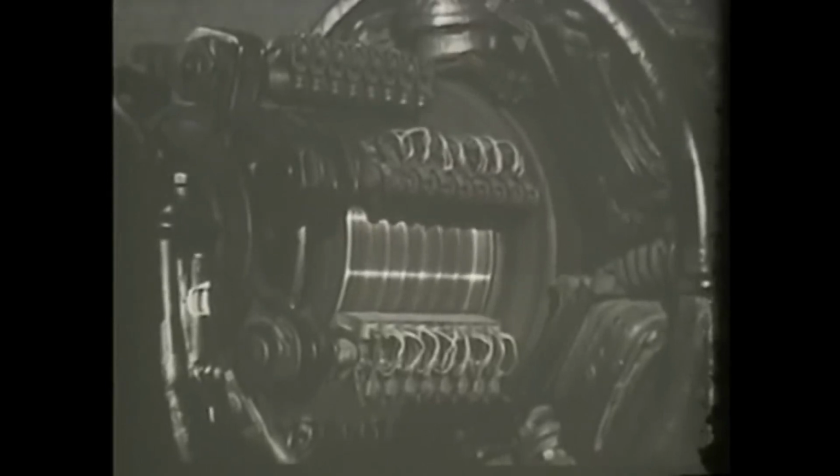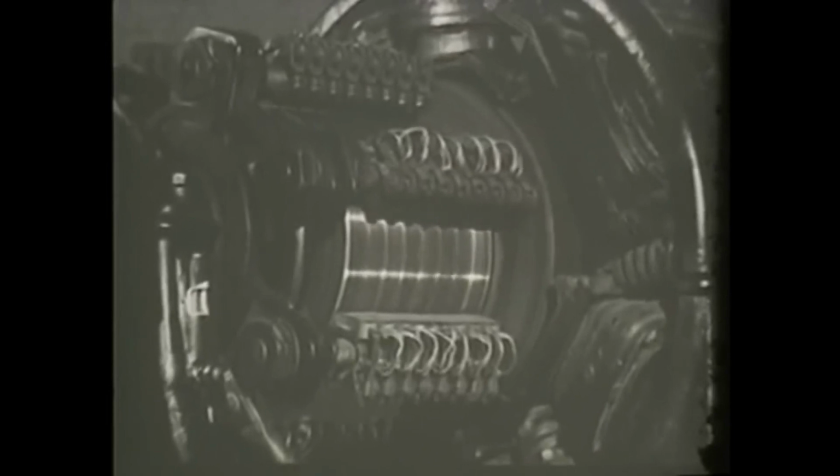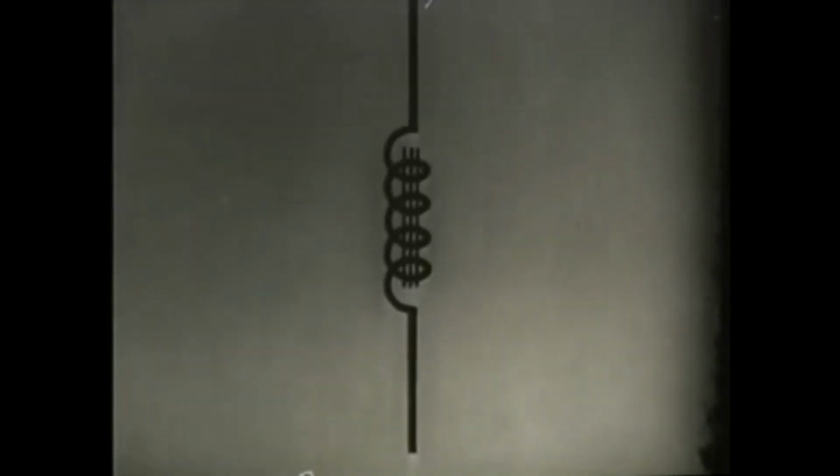Magnetic fields in DC generators may be produced by electromagnets or permanent magnets. Permanent magnets are used in relatively small devices like a field telephone ringing generator. In larger generators, the field is created by electromagnets. The field winding used in this DC generator can be represented by a symbol. The symbol is that of an iron core inductor.